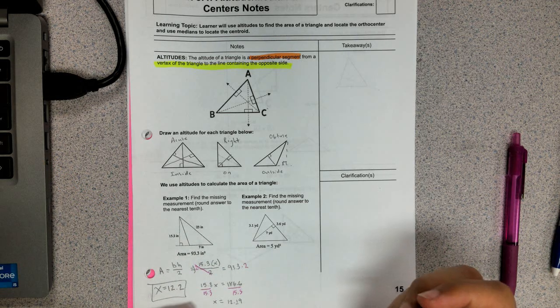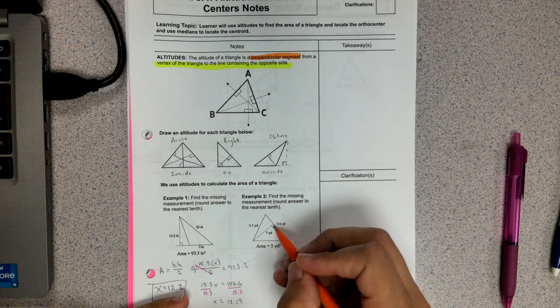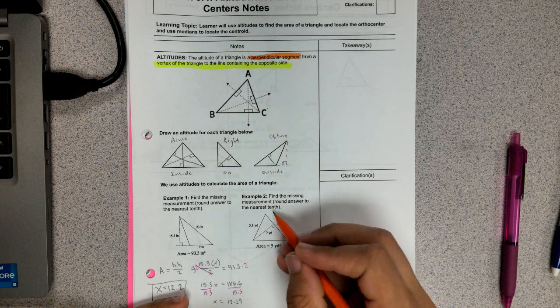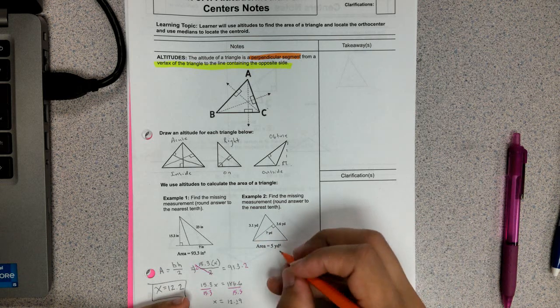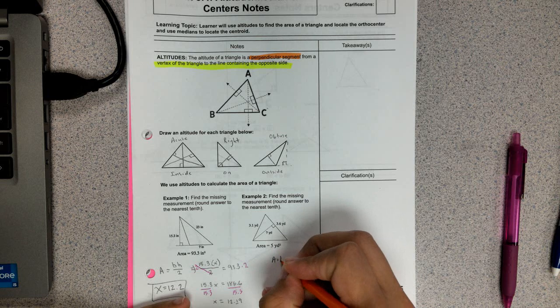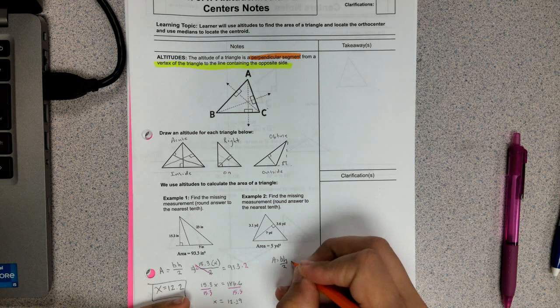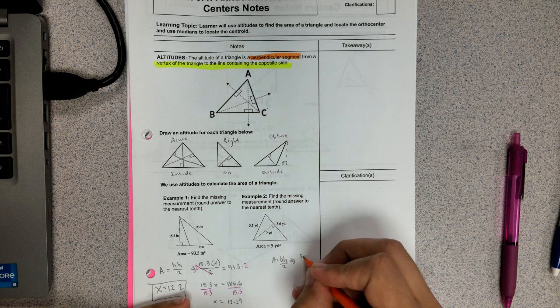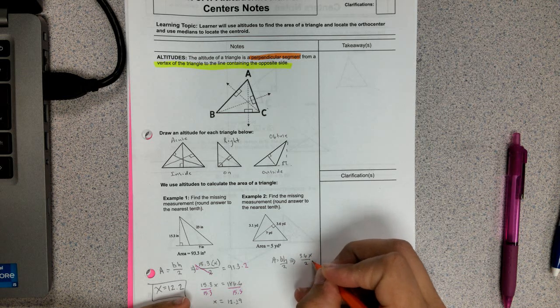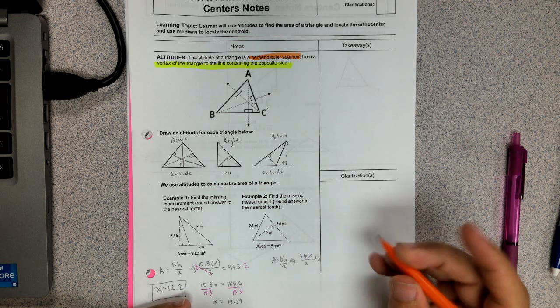On this one, notice I didn't have the altitude this time, and the side that makes the 90 degrees is 3.6. So once again, we have area equals base times height over 2, which means that I have 3.6x over 2 is equal to 5.